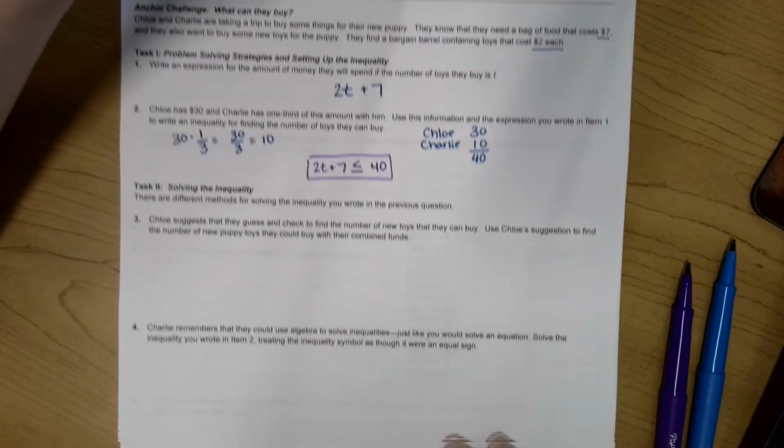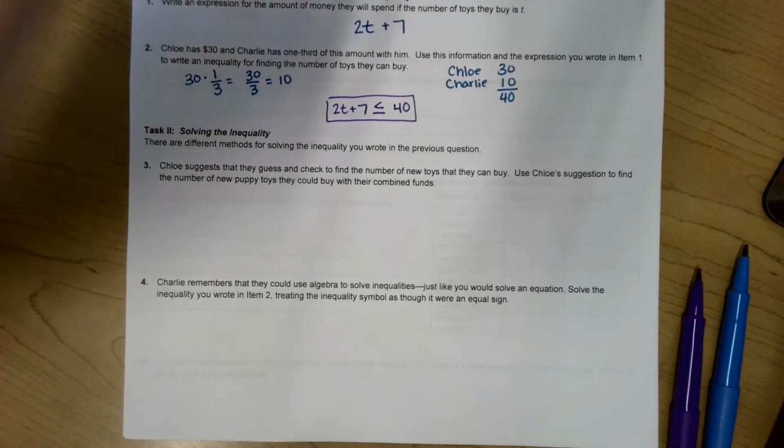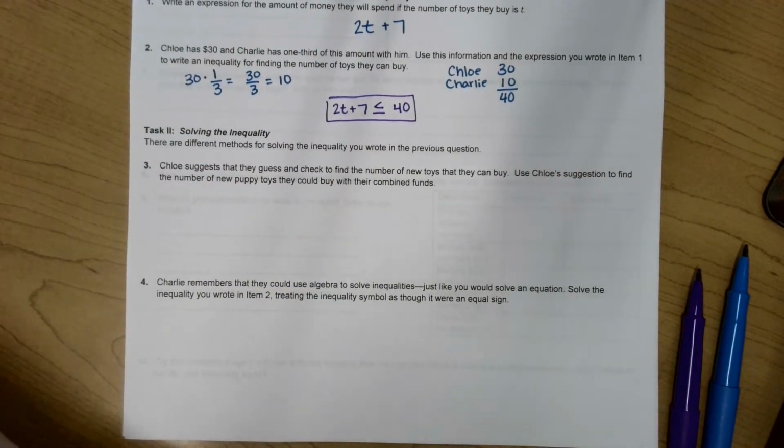Okay, so let's skip on down to task 2, which is straight up solving the inequality. Chloe suggests that they guess and check to find the number of new toys they can buy. Use Chloe's suggestion to find the number of new puppy toys they can buy with their combined funds. So, I want you to pause the video and just use guess and check. Just start guessing numbers, plugging them in, and seeing how many you can buy.